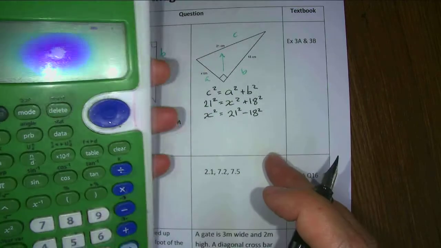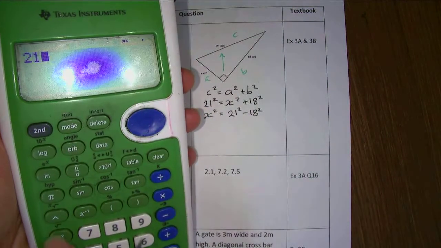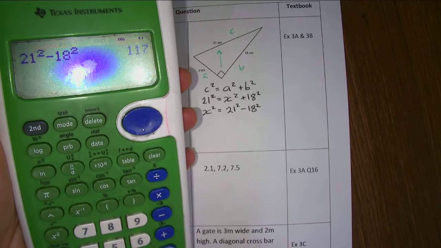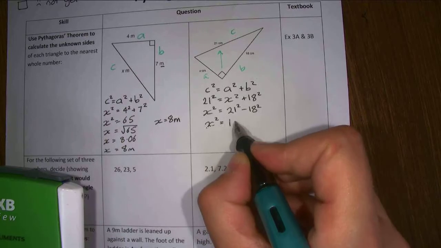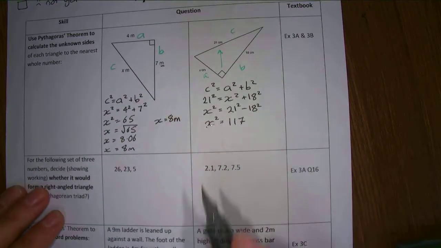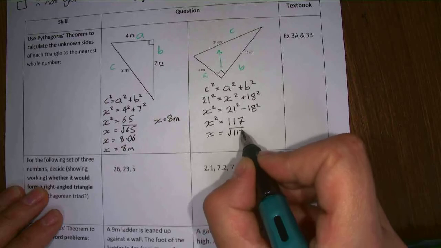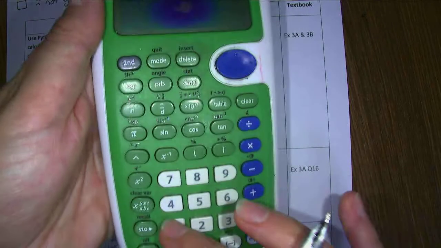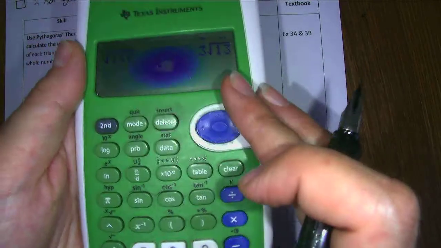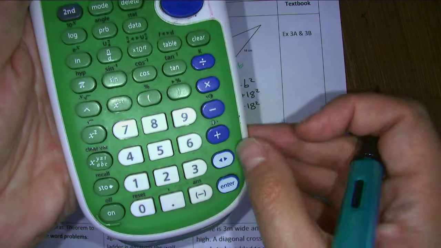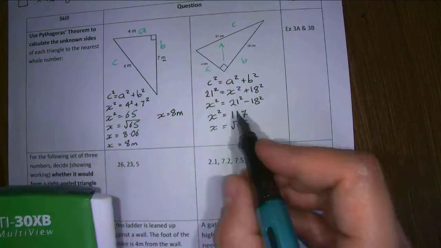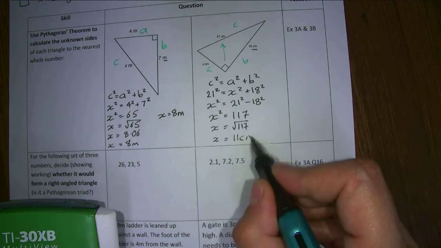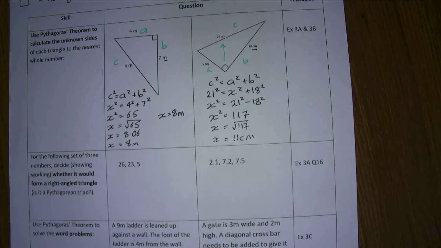Find our answer for x squared. 21 squared minus 18 squared. Oops. 117. So x squared is 117. That's our x squared answer. We need our x answer, the square root of 117. If we get a funny answer, again, we want a decimal, double arrow key, 10.81. That would mean our nearest whole number was 11. The units were centimeters, so that side is 11 centimeters. So that's finding a shorter side.